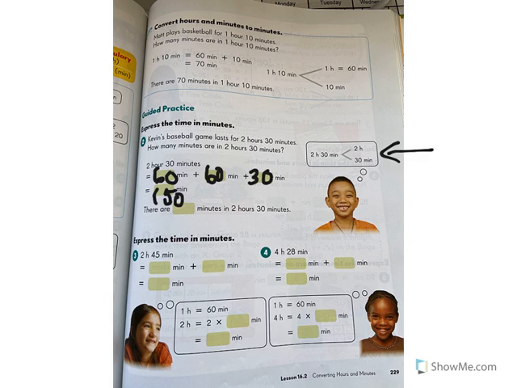Okay, we're going to do the same with number 3 and number 4. 2 hours, 45 minutes. We need to convert that to minutes. 2 hours is going to be 120 minutes. We found that from before. Plus an additional 45 minutes. 120 plus 45 is going to give us 165 minutes.